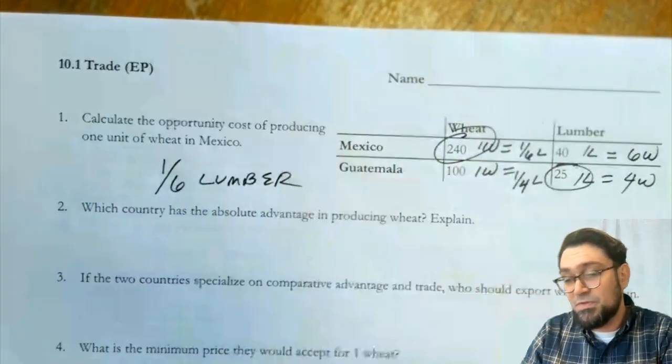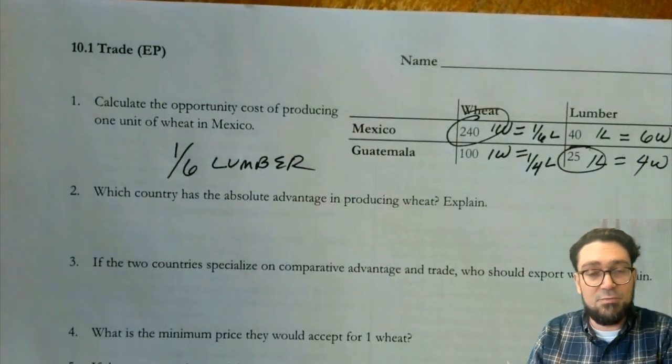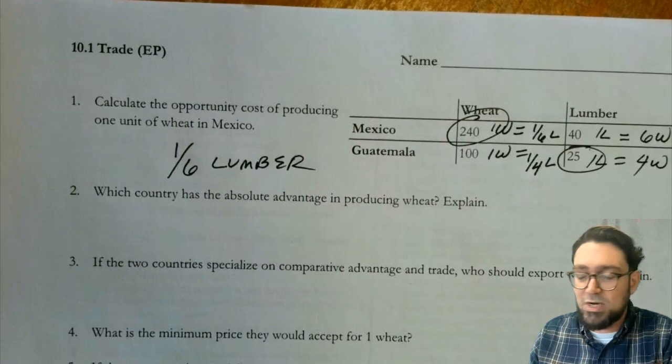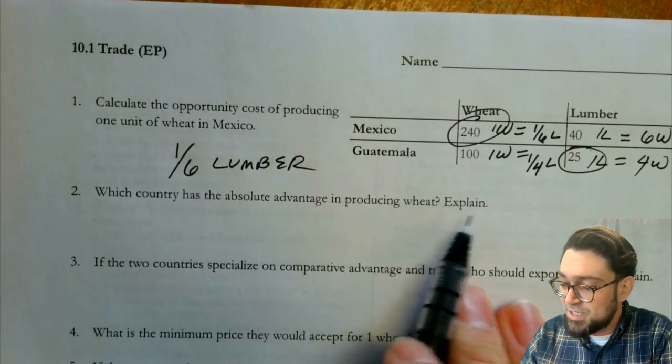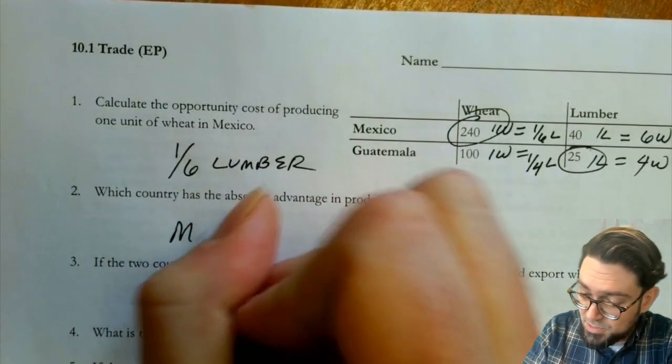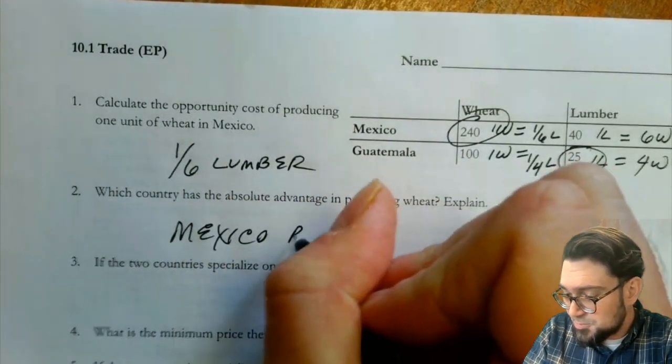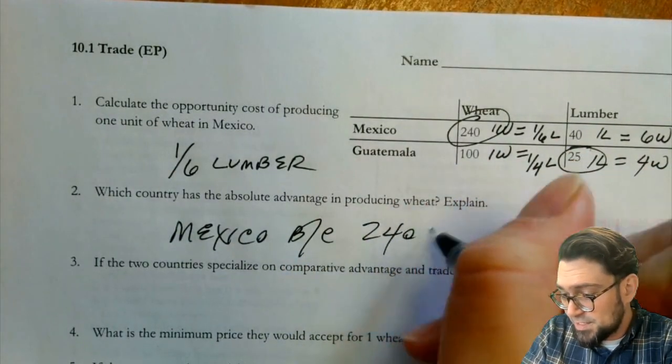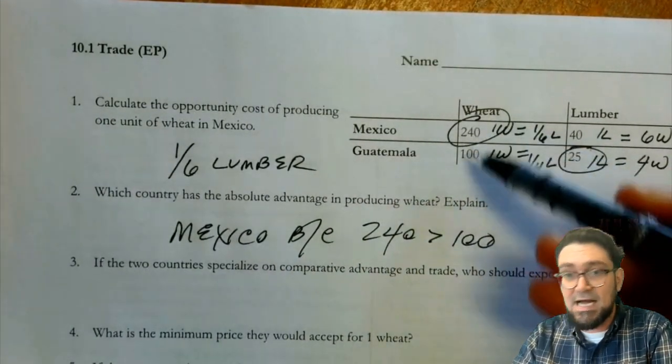And it is important that we define it as lumber. If we just leave it as 1/6, we're not actually answering this question. Number 2, which country has the absolute advantage in wheat? Well, that's going to be Mexico. And our explanation is because 240 is bigger than 100. That's just the output values.